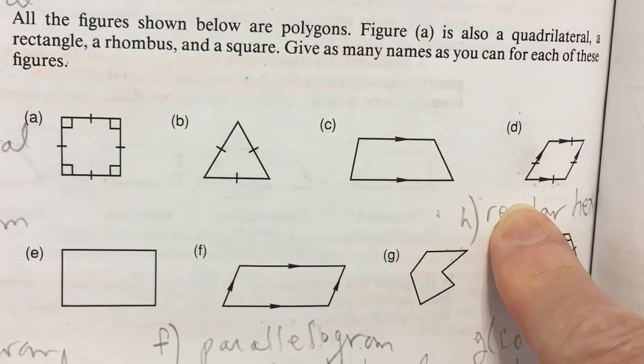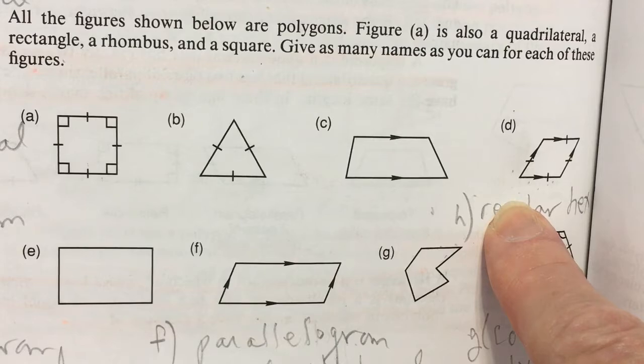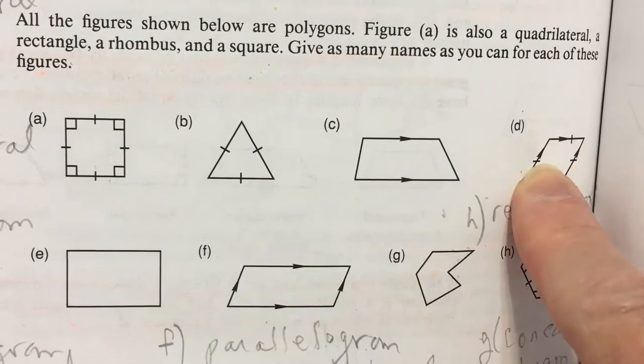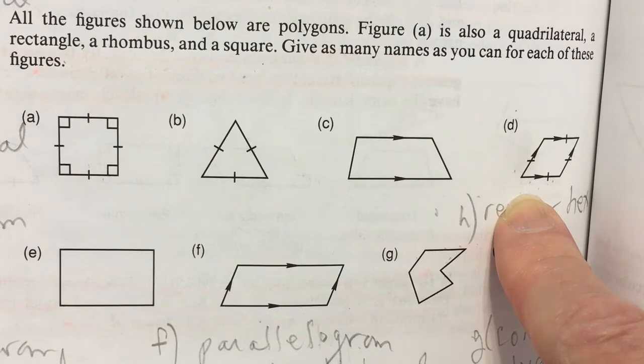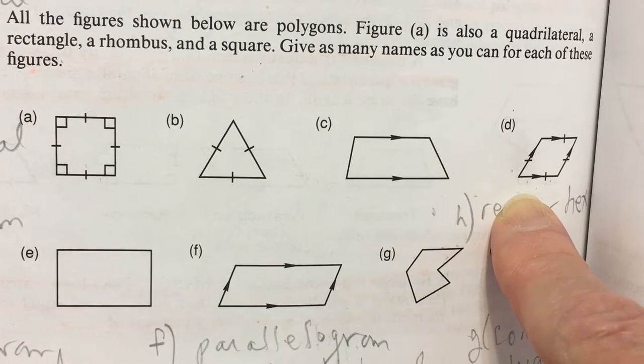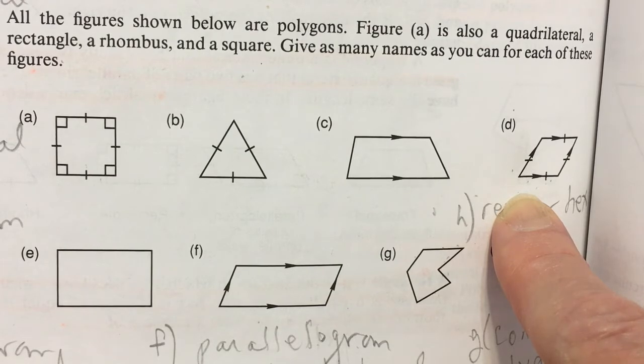D, let's see if we can open it up so you can see it better. D has 4 sides, two pairs of parallel sides. So it is a parallelogram. D is also a rhombus because the side lengths are the same. It's a parallelogram with the same side length. That's a rhombus. And it is a quadrilateral.